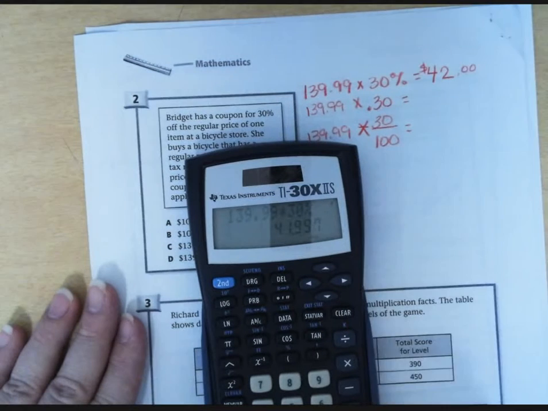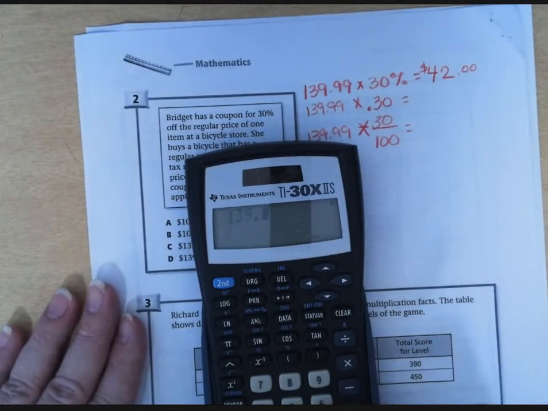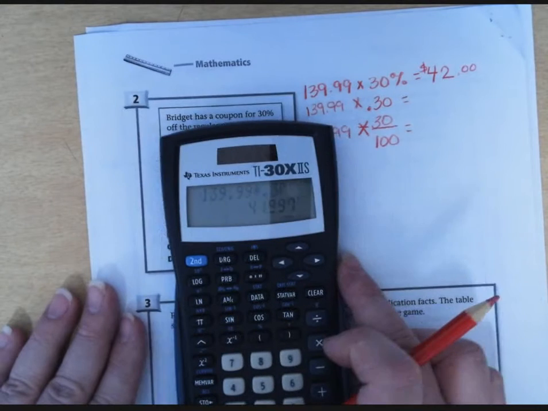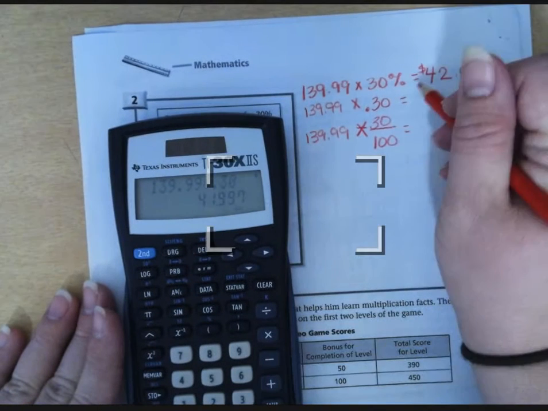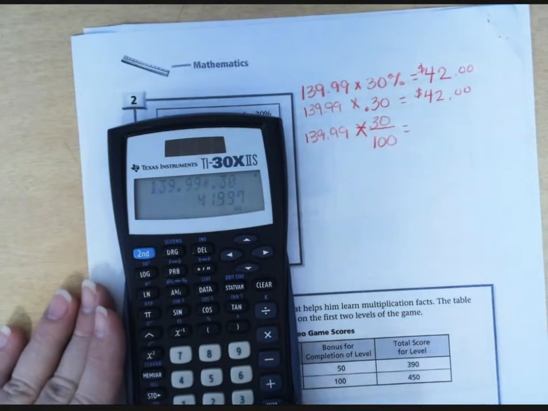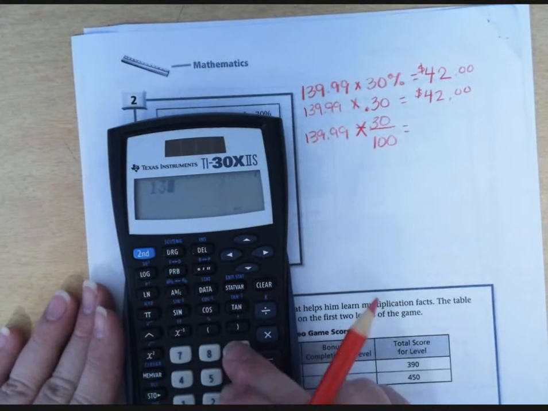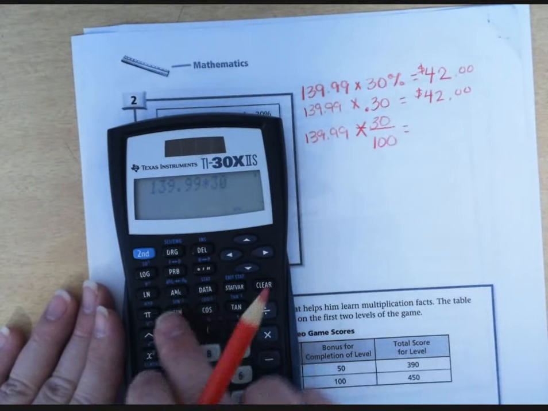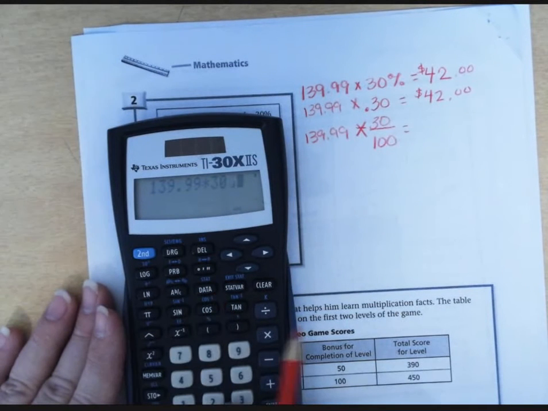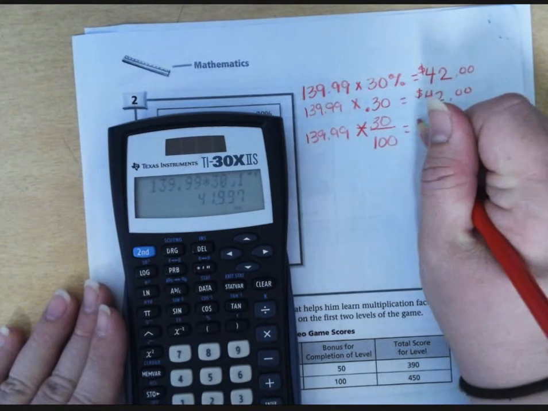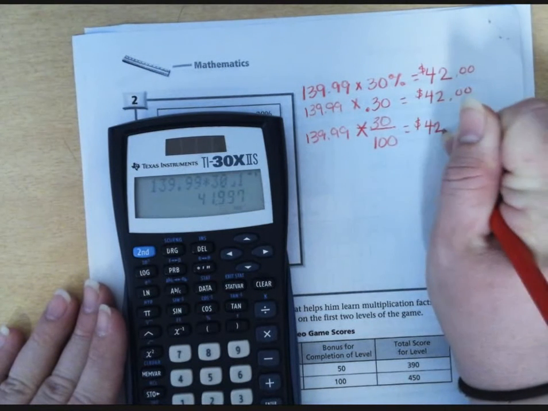If I do it with the decimal, that decimal is going to be 0.30, and once again I get the same answer. And doing it as a fraction, I'm going to put in 30, the ABC button, 100, and you can see it's the same again.